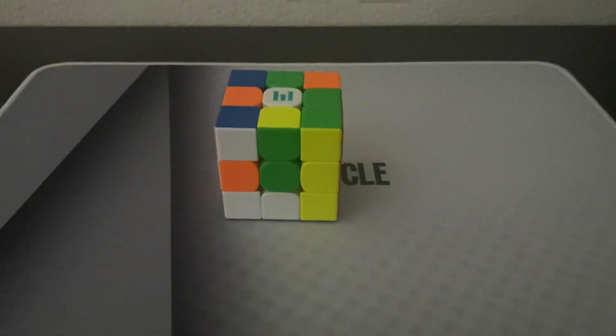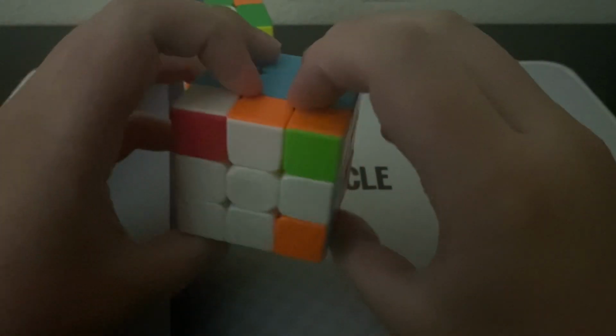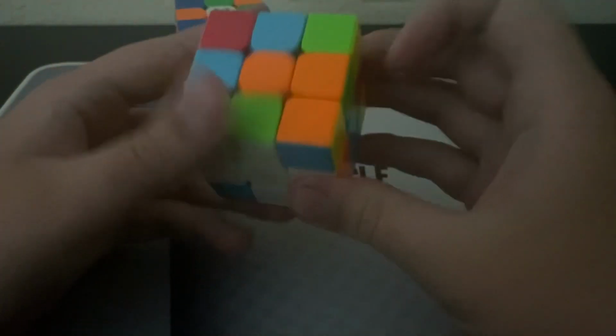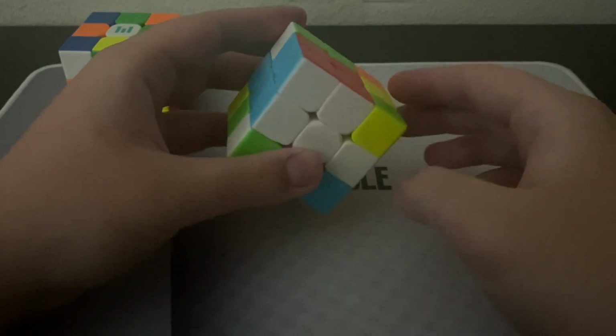So basically you have a normal fish like this, right, where your cross is solved, and then you have another corner solved, so that's a fish. But then when you solve it along with another pair, then this is called an X fish, right? Extended fish. Sort of like how this would be an X cross, but because you have the corner, it's an X fish.